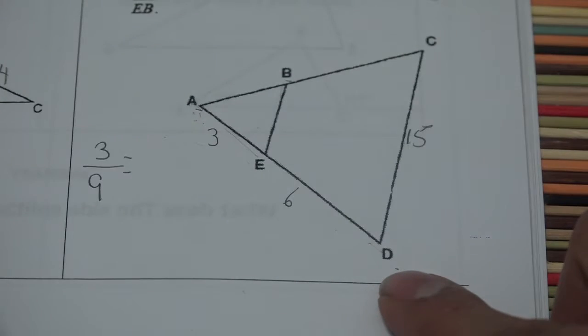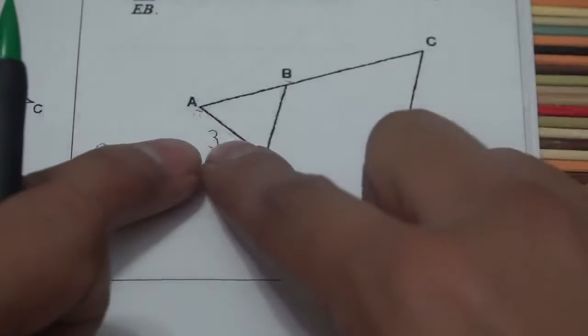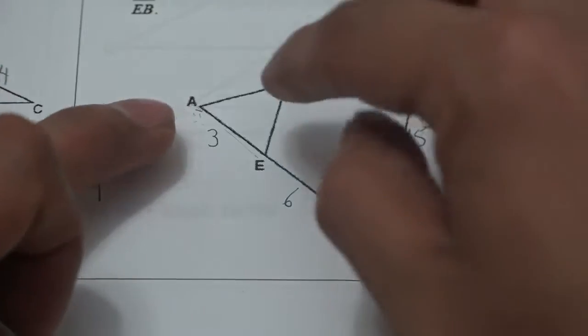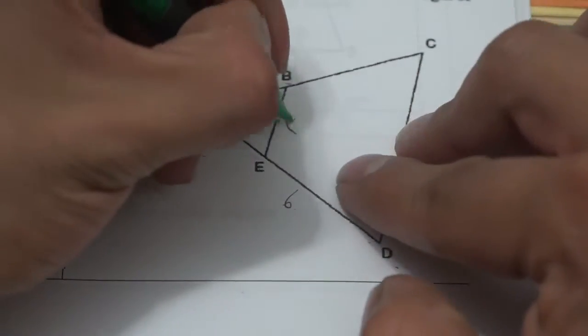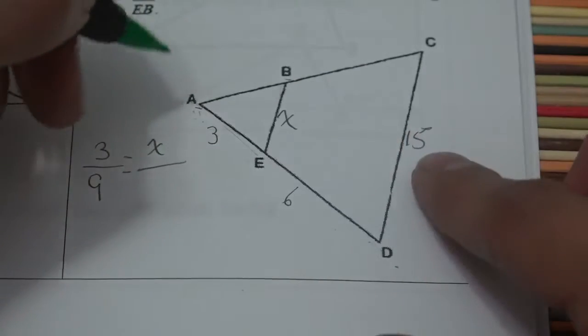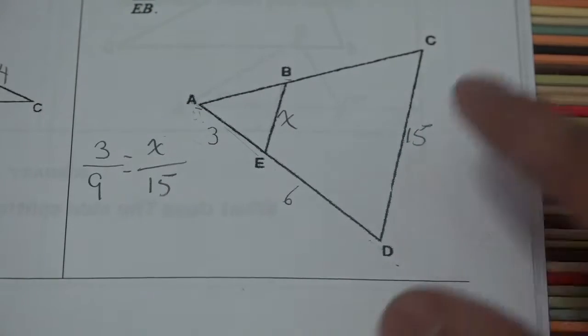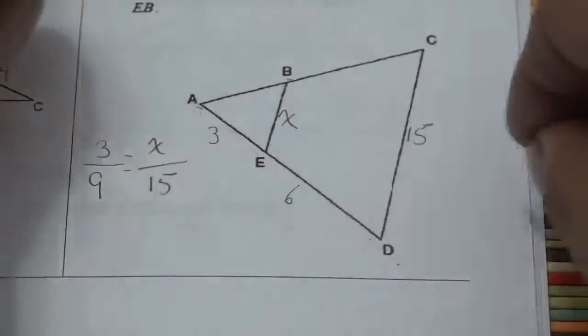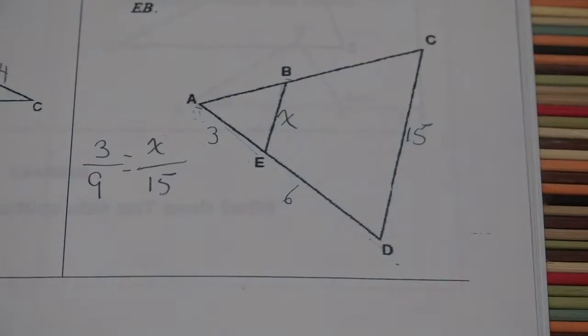Now I compare the shortest side with the longest side. So I compare the shortest side, which I don't know, I'm going to call it X, to the longest side, which is 15. Does it make sense? Well, it has to make sense. All I did was separate the two triangles.